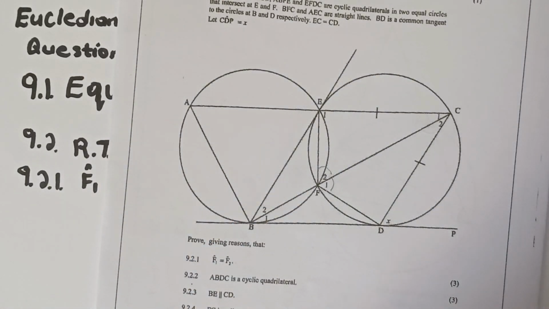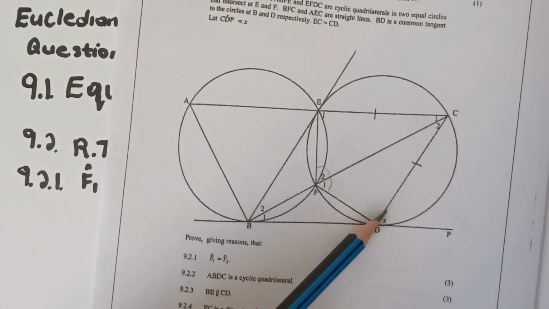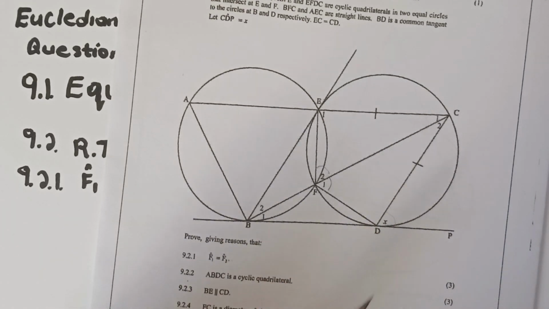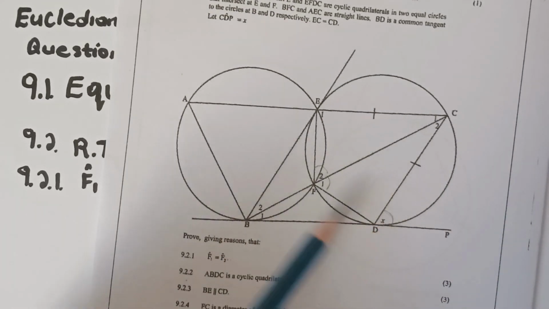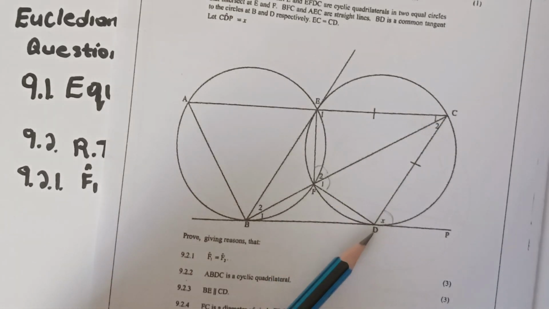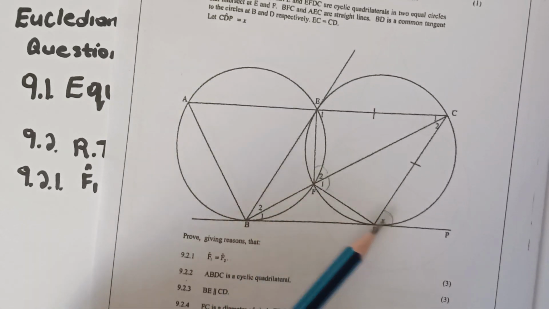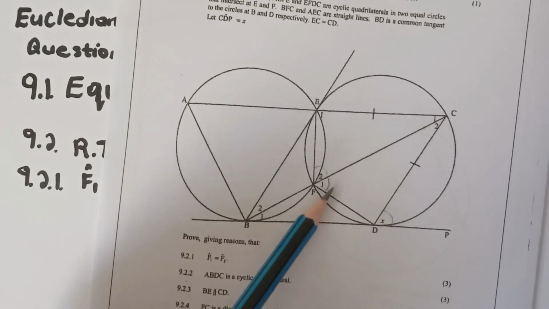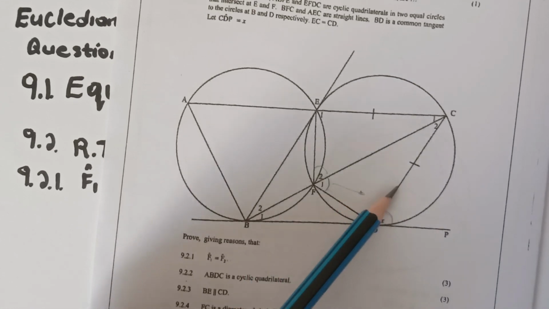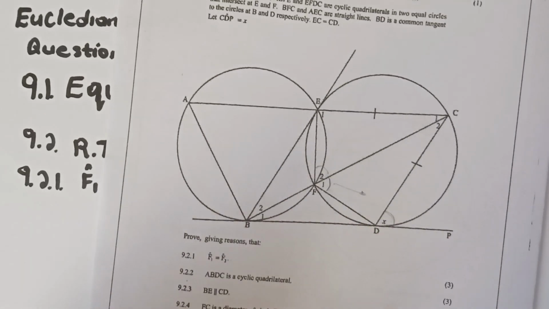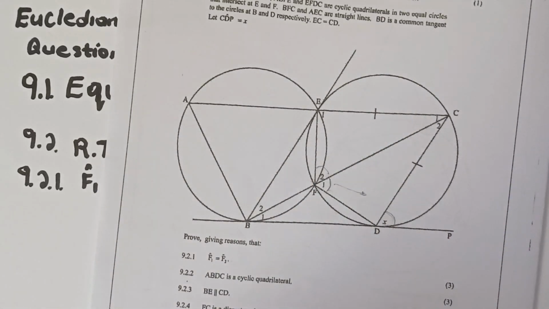You can see that angle F1 is equal to angle X, because of the tan chord theorem. Angle X is angle CDP, and angle F1 is equal to it by the tan chord theorem.